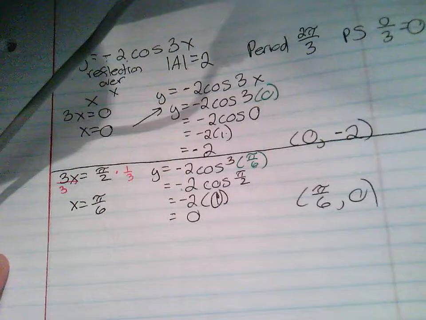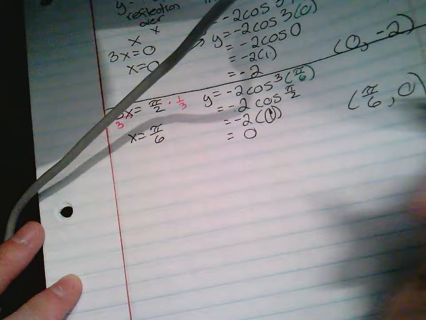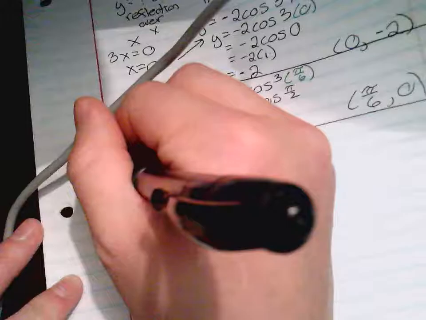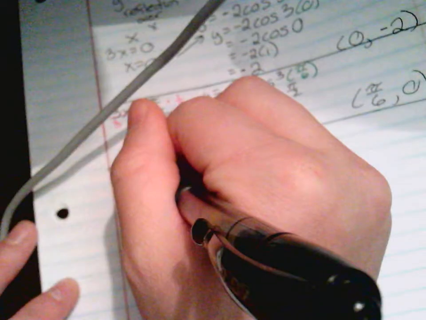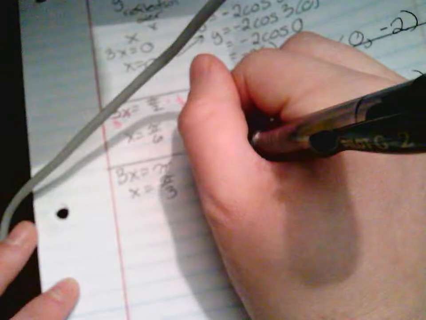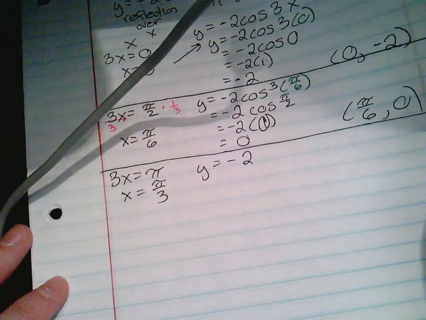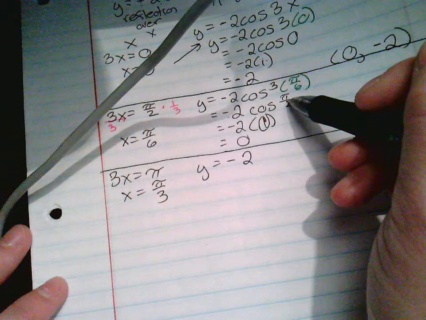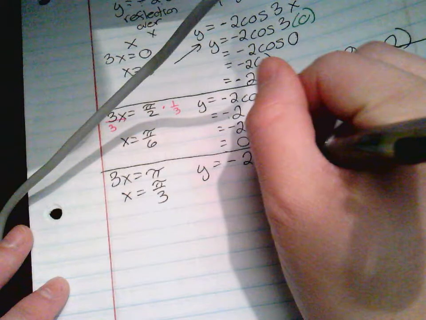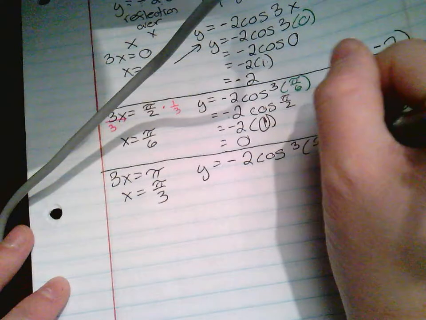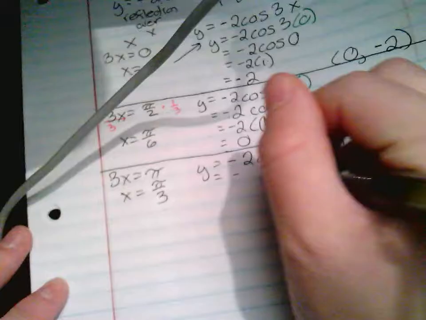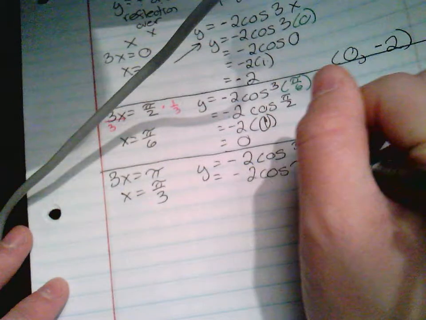Okay, next one is going to be pi. I'm going to go through this one really fast. So 3x equals pi. Solve for x by dividing by 3. So that's going to be x equals pi over 3. Go here, you're going to have y equals -2. Now if you remember in cosine, your next key point is going to turn into pi. And you're going to see this value right here is going to turn into pi. Cosine of 3 times pi over 3. Okay, the 3's cancel out, you're left with pi. Cosine of pi is -1. -1 times -2 is +2.